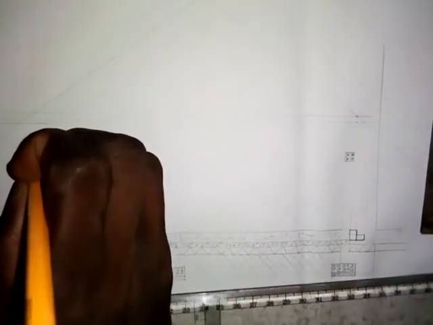This circular shading that I'm making represents the metal in it. It is reinforced concrete, so that means they put metal in it.